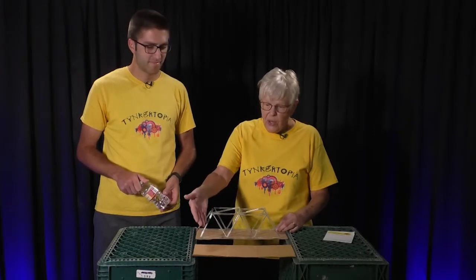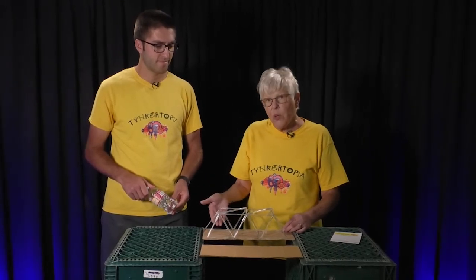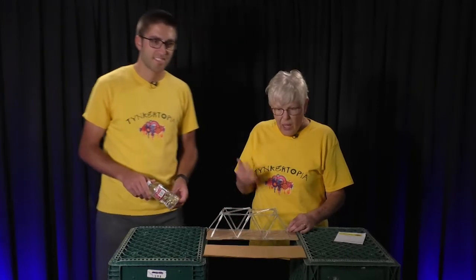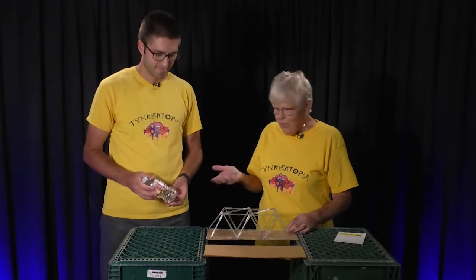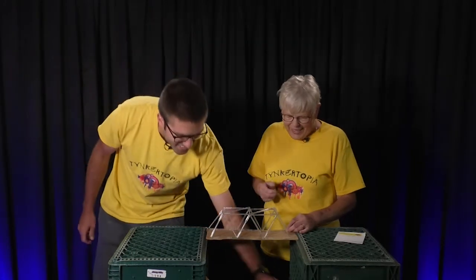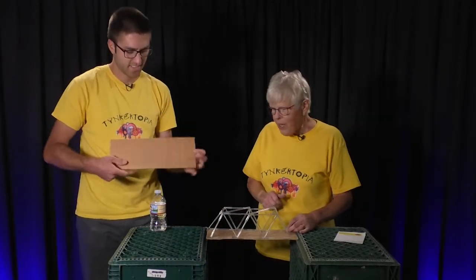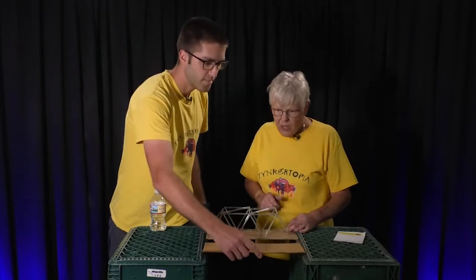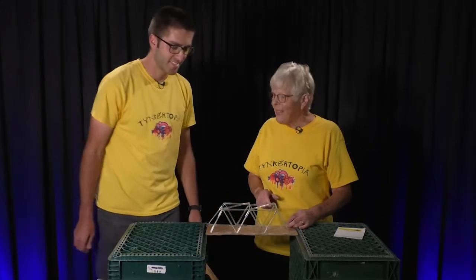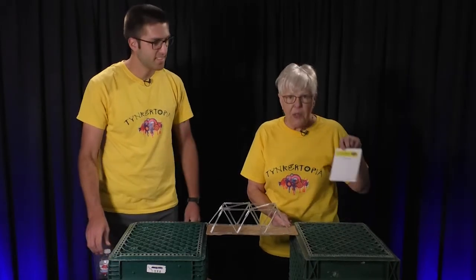We want to compare the cardboard bridge with no trusses and the cardboard bridge with triangular trusses. What do you predict? Which one will be able to carry the most strength? David, my assistant, is going to put on the water bottle. Oh no! And as we all know, scientists don't do things just one time. They test multiple times. So for today, we'll just test once again and see if we get the same result. We did.